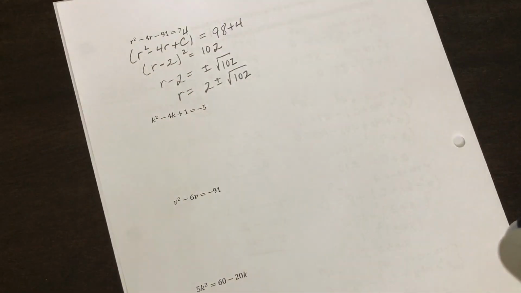And let me see if 102 is divisible by 4. No. I don't think it's divisible by 9. Nope. I think that's it. So we'll just leave it like that.